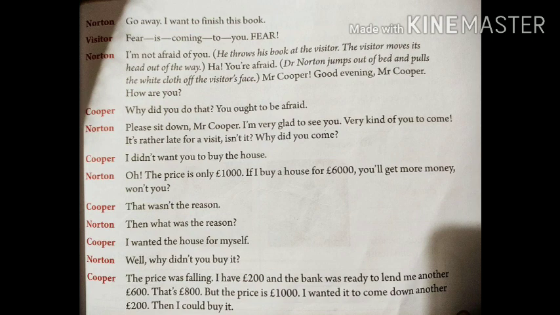Norton says, the price is only £1,000, right? If I buy the house for £6,000, you will get more money, right? Cooper says, that was not the reason. Norton asks, then what was the reason? You are saying not to buy the house. What was the reason behind that?